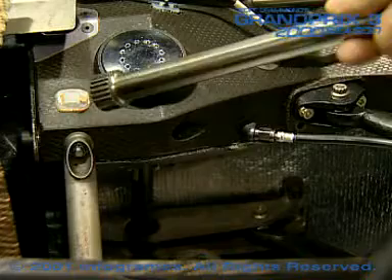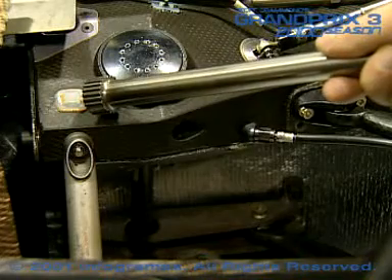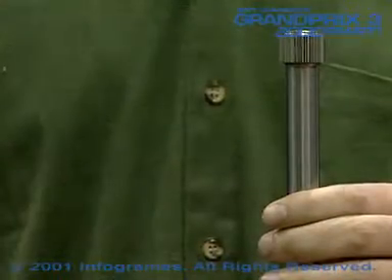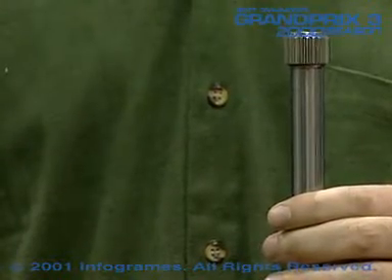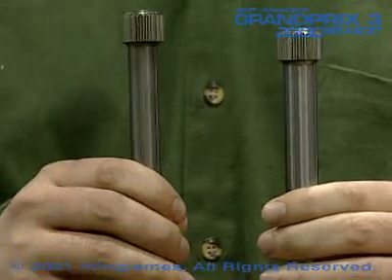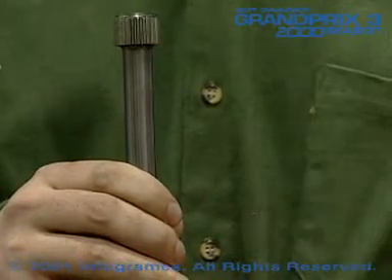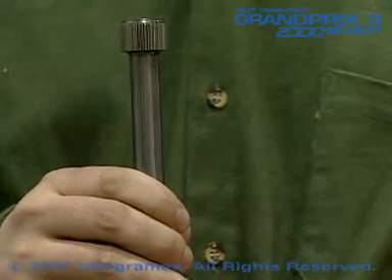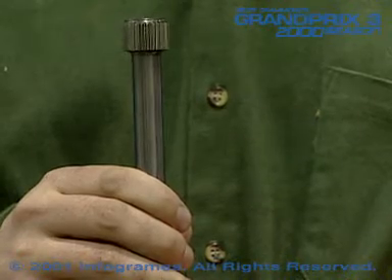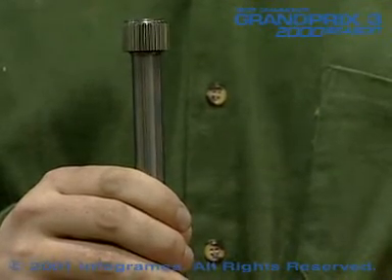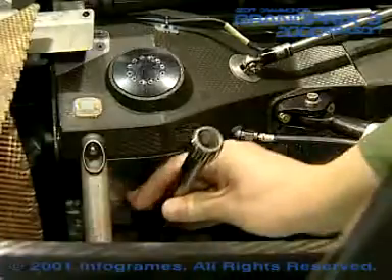Here's the rear spring. A heavier rear spring promotes oversteer, or less understeer, but reduces traction. A lighter rear spring reduces oversteer, but promotes understeer, with the trade-off of better traction. In general, use the softest springs for best traction.